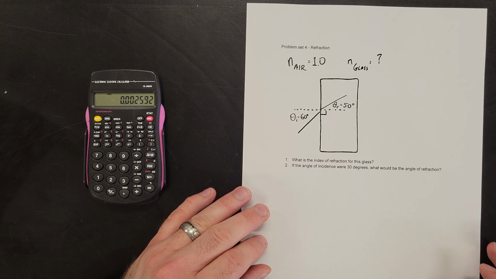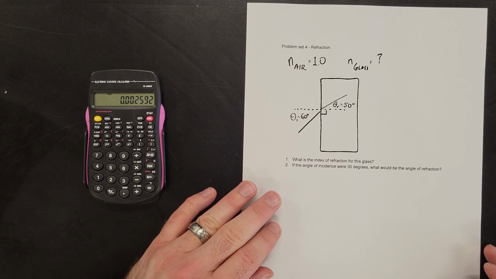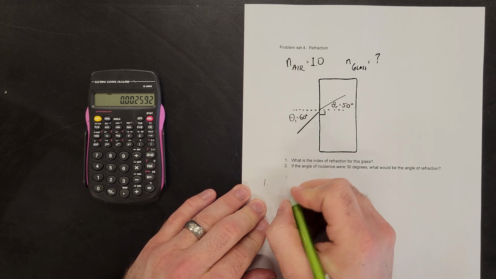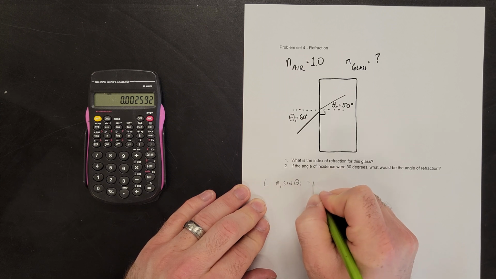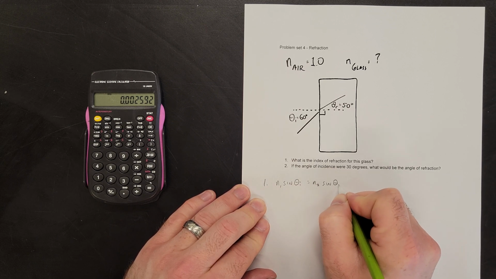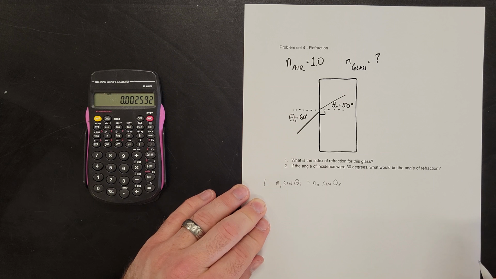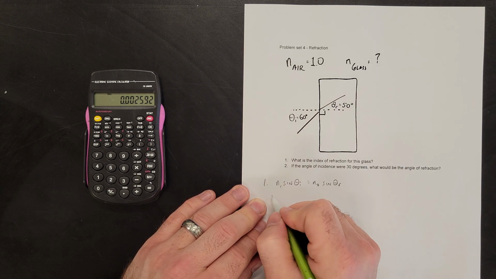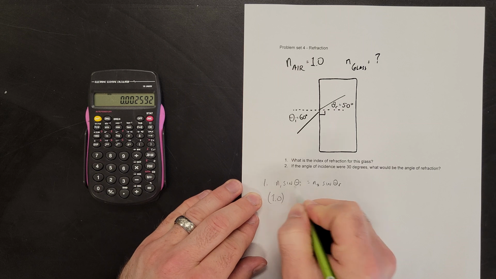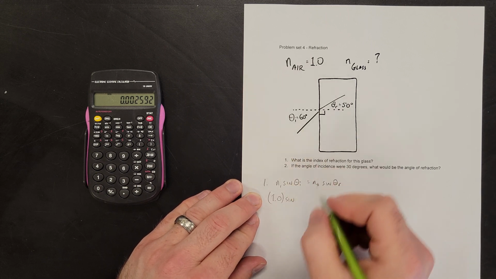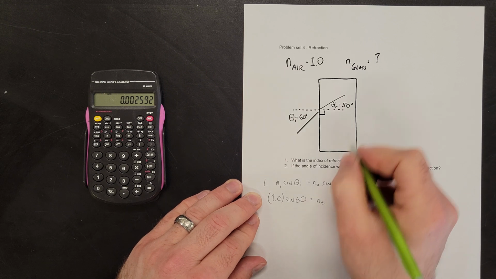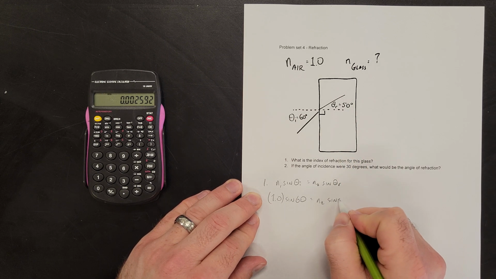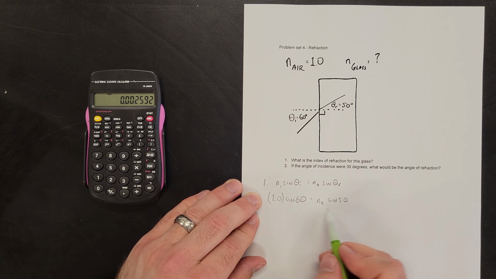Refraction. What is the index of refraction for this glass? Snell's law of refraction looks like this. Filling in the values, n1 is 1, sine of 60 equals n2, that's the unknown, times the sine of 50. Looking for n2, we better divide both sides by the sine of 50.